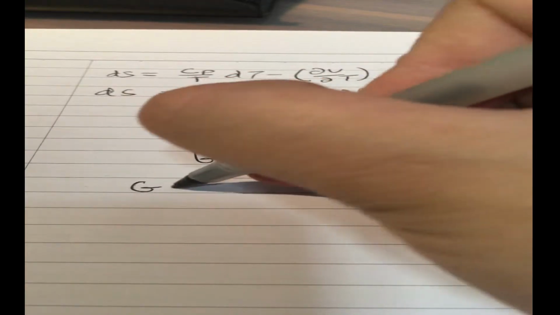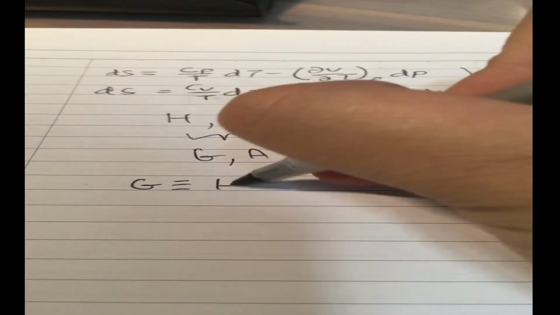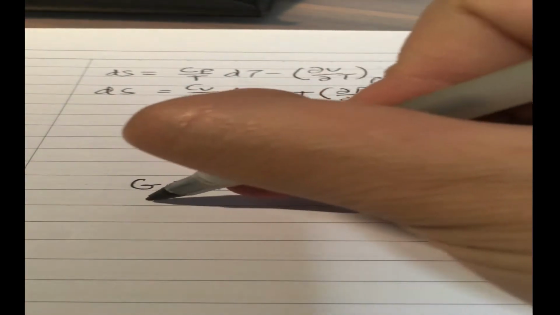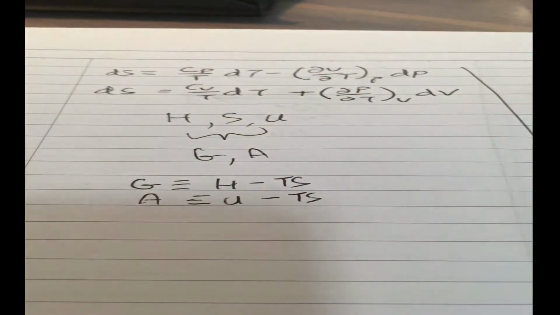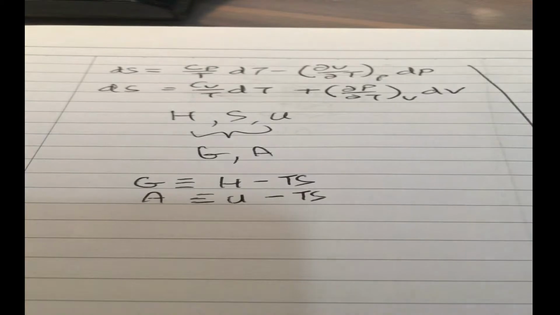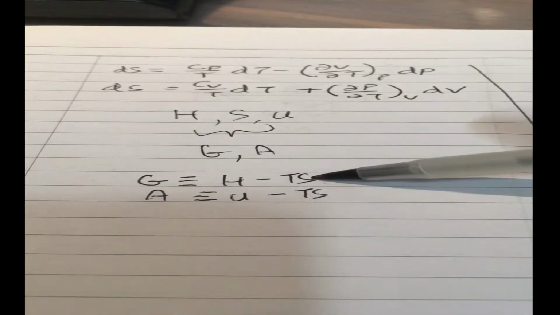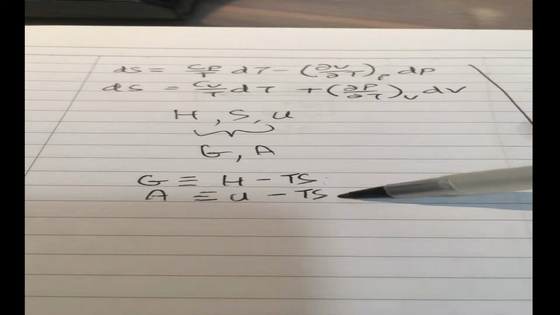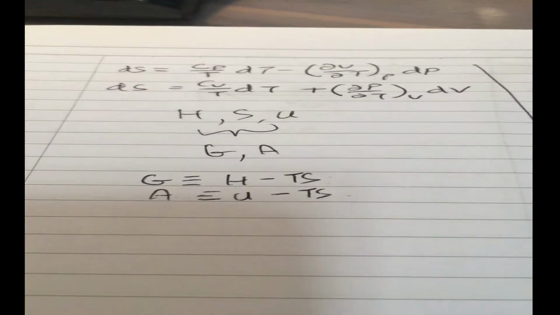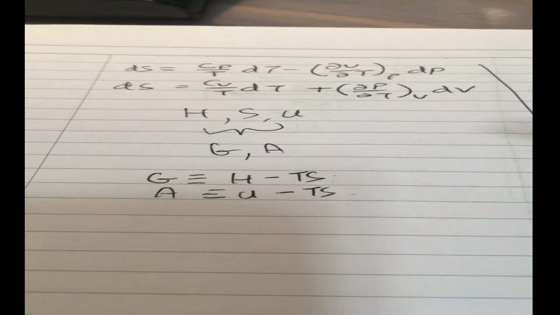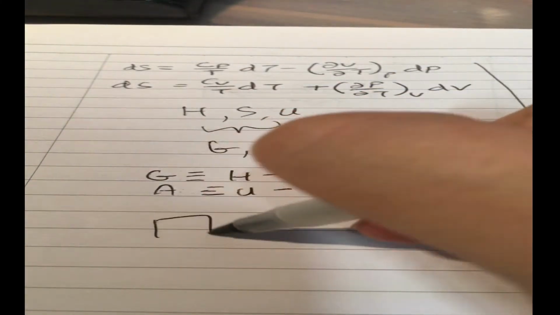As a first, easiest step, you can look at the definitions of G and A, and we find that if we have tabulated data of H and S or U and S, we can easily find the G and A at the state that we want to, right?